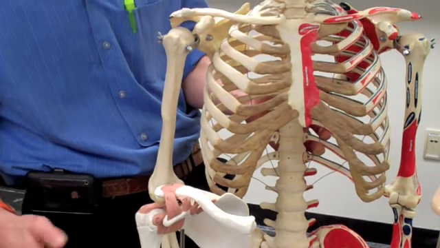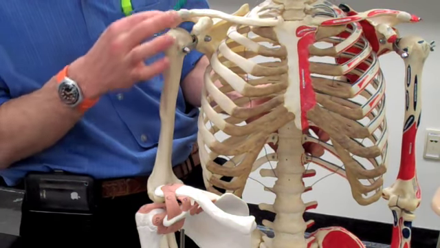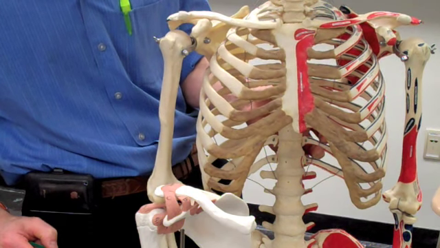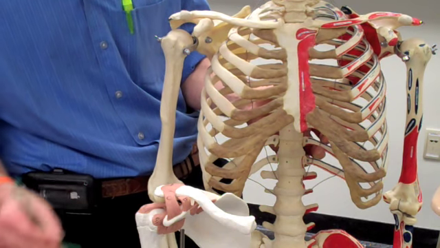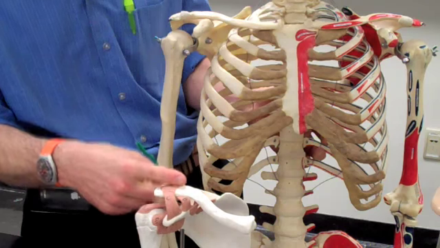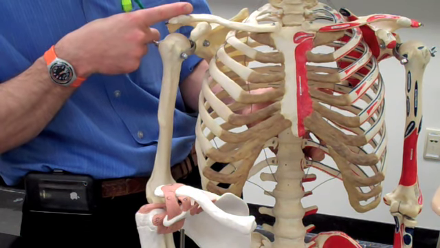Ligament-wise, off the shoulder, we have a model here. We have the real specimen in this area here. One very strong ligament that we need to have intact is known as the acromioclavicular ligament, that goes from the acromion process to the clavicle. So that's right up here, or on this specimen, it's right here. It's right on top of your shoulder.